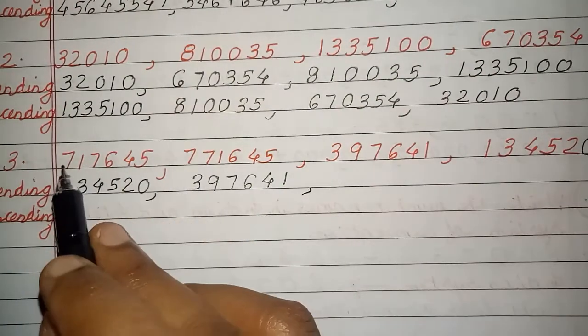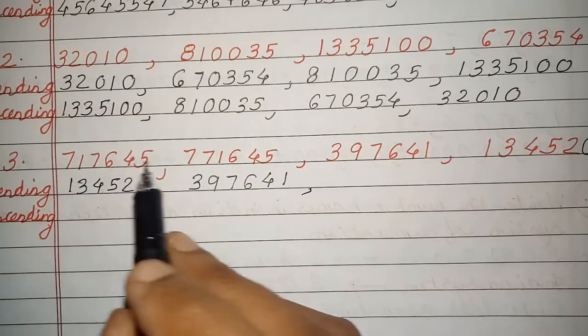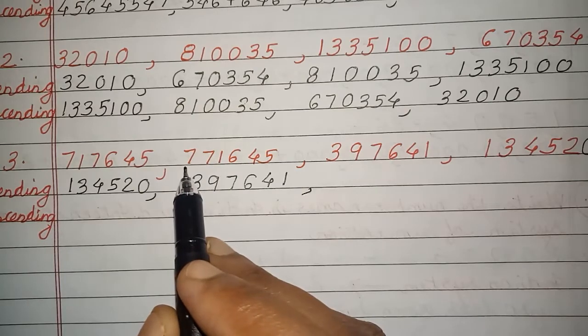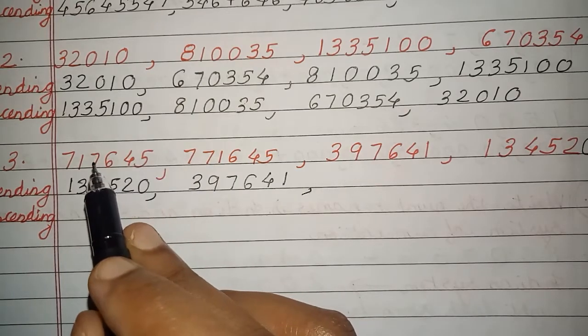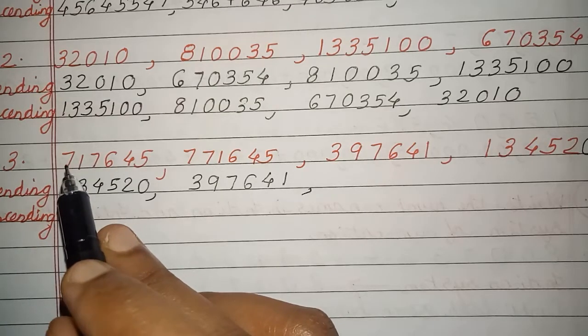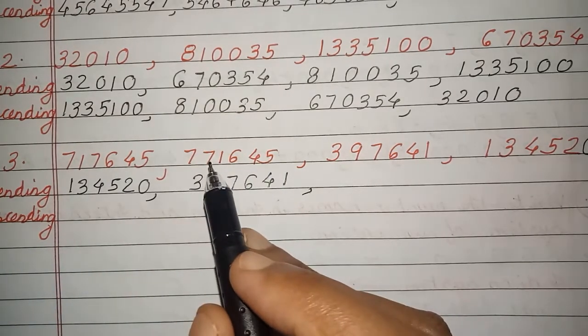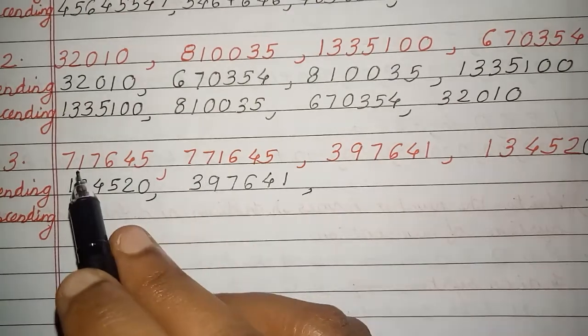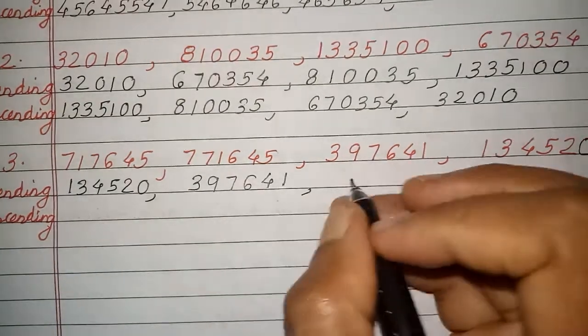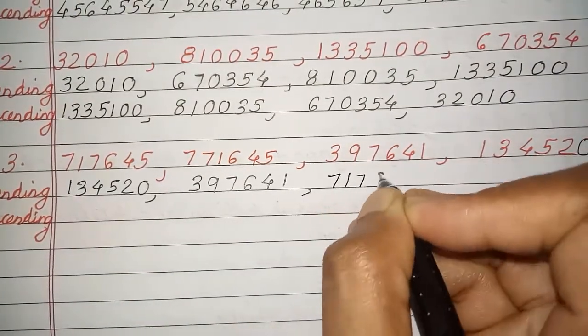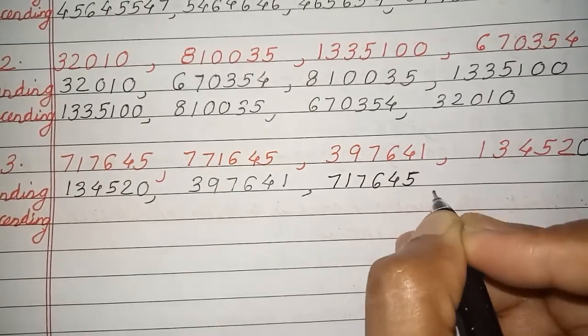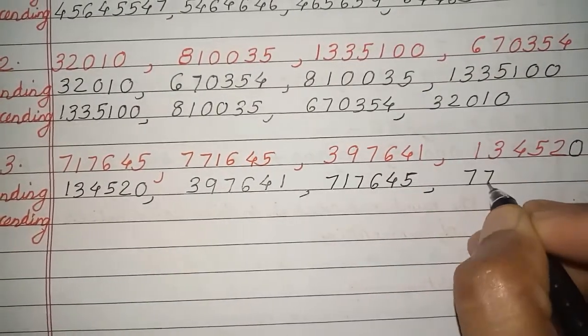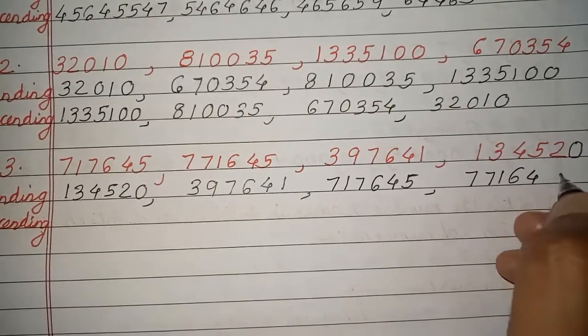Now look at these two numbers, children. Here the first two digits are same. Here the first one is 7. Here also the first one is 7. So you cannot look at the first digit. Now what will I do? I will look at the second digit. So this is 1. That means 7 1 or 7 7 7. Which is smaller? 7 1. So I will write here 7 1 7 6 4 5, 7, 7, 1, 6, 4, 5.